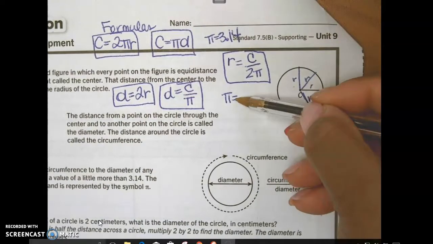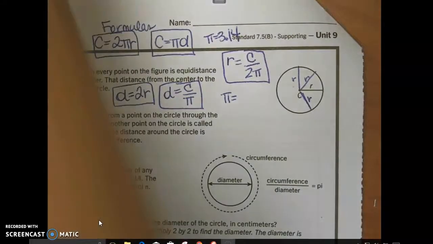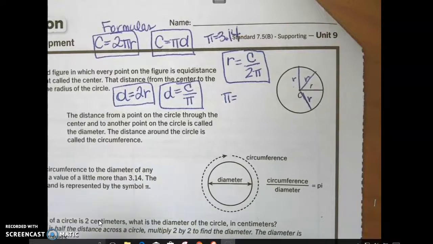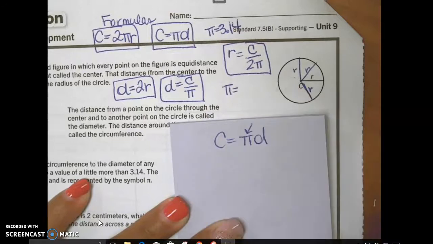Well, yes, that's C, but I want pi. So solve for pi. Get the C and the D together. No, close. Nope. Guys, we're doing the same thing. If we start with C equals pi times diameter, I want pi by itself now.